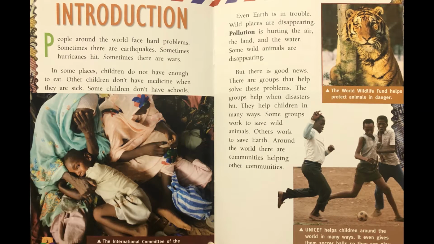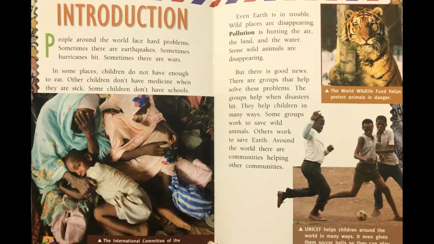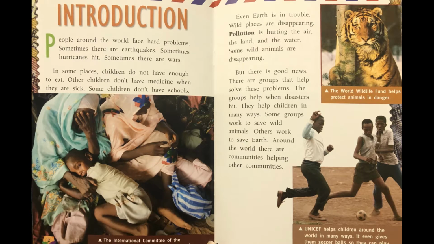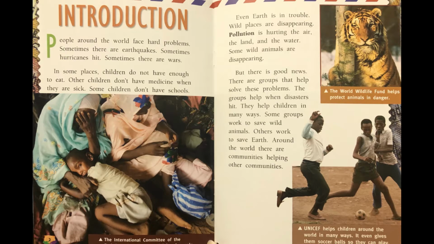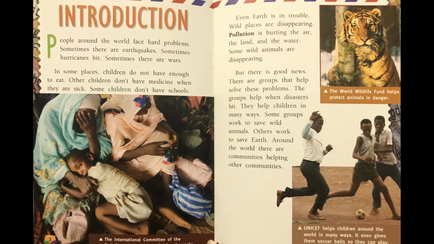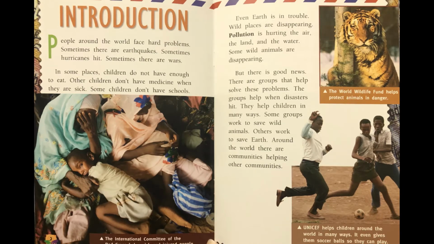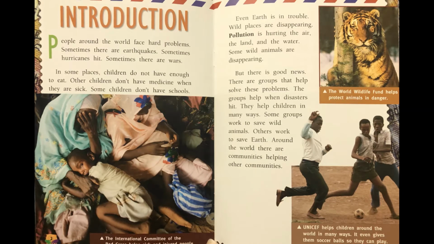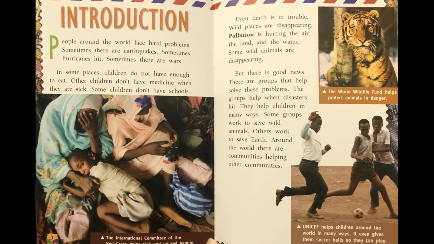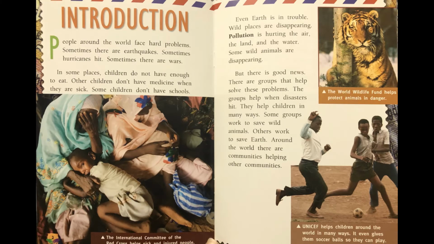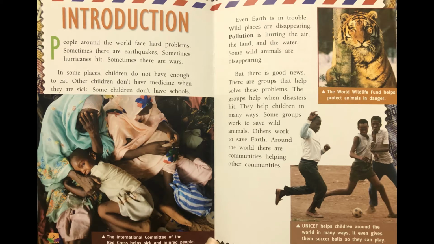Introduction. People around the world face hard problems. Sometimes there are earthquakes. Sometimes hurricanes hit. Sometimes there are wars. In some places, children do not have enough to eat. Other children don't have medicine when they are sick. Some children don't have schools. Even Earth is in trouble. Wild places are disappearing. Pollution is hurting the air, the land, and the water. Some wild animals are disappearing.